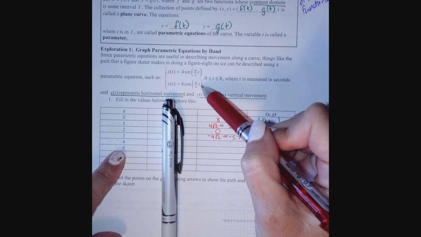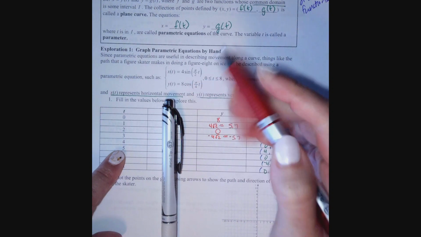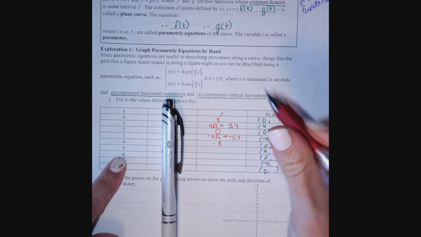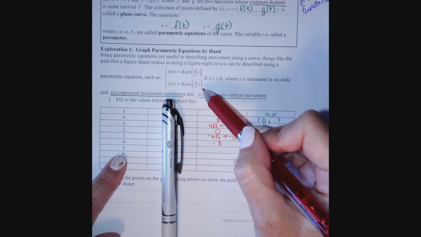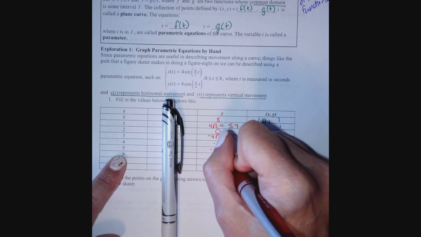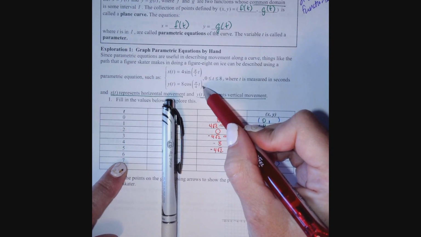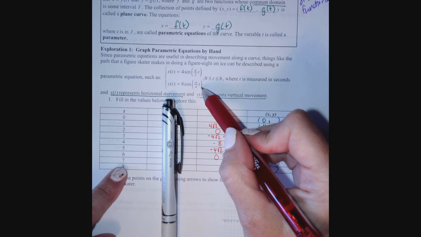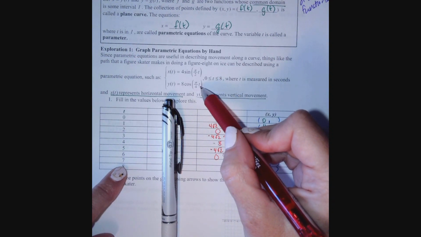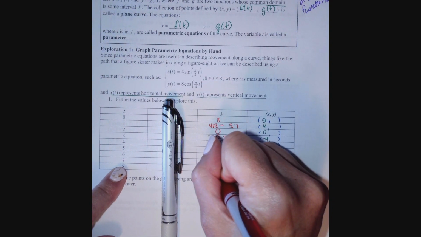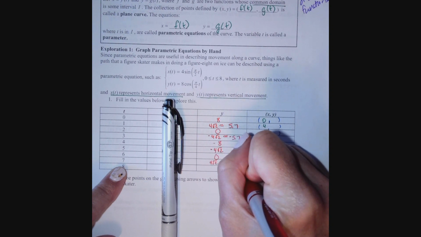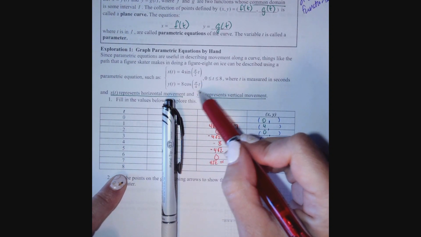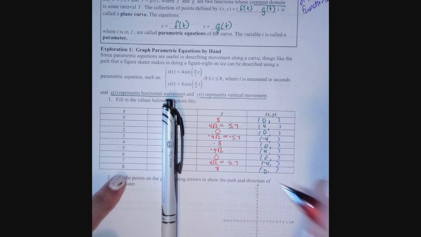Then I go to 4, so that's cosine at pi. Cosine at pi is negative 1, so that is a negative 8. Then I go to 5, cosine at 5 pi fourth is still negative, so that's going to be my negative 4 square root 2. At 6, that's the same thing as cosine at 3 pi halves, and that is going to be 0 again. Then I go to 7. At 7 pi fourths, I'm in my fourth quadrant. Cosine is positive there, so that's going to be a positive 4 square root 2, so a positive 5.7. And then at 8, I'm back to 2 pi. Cosine there is 1, so my value is 8.